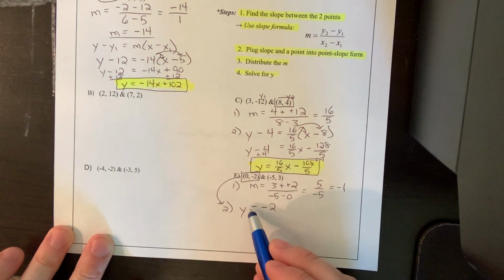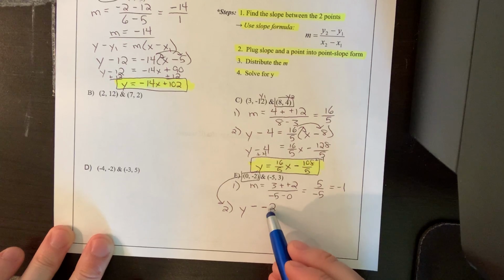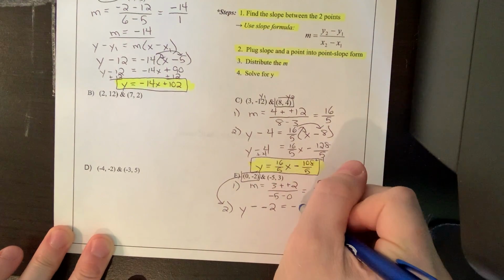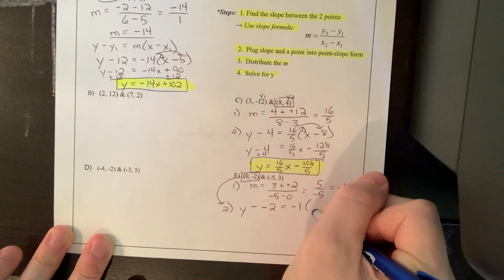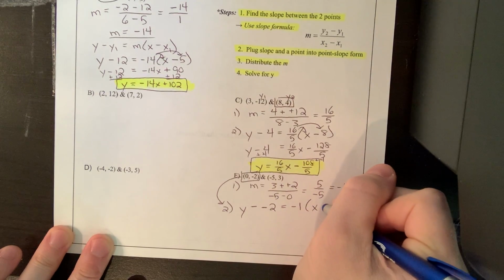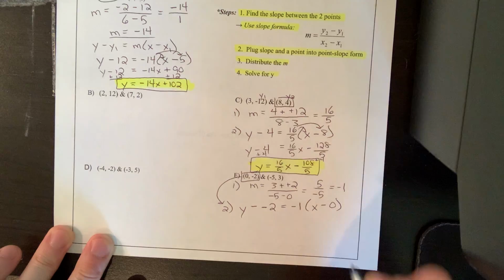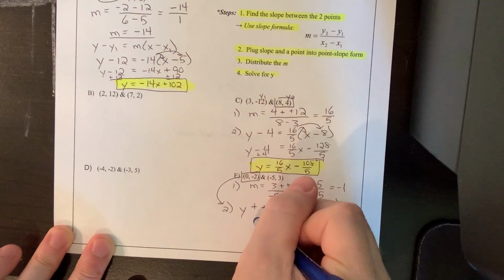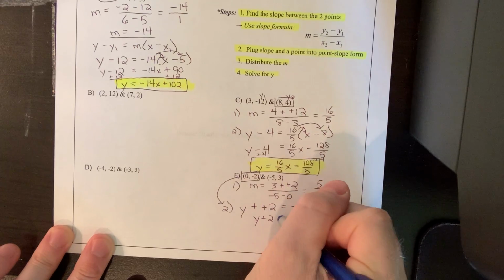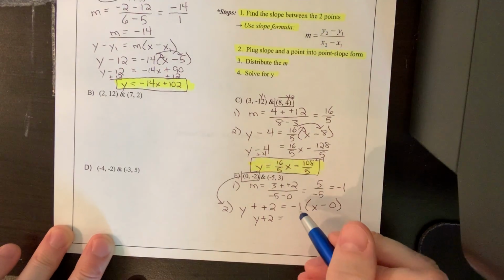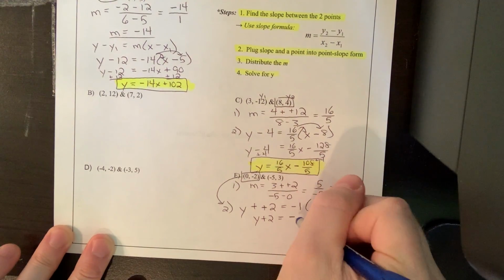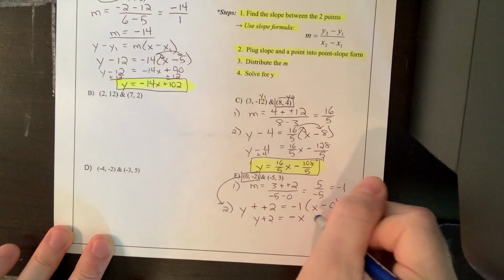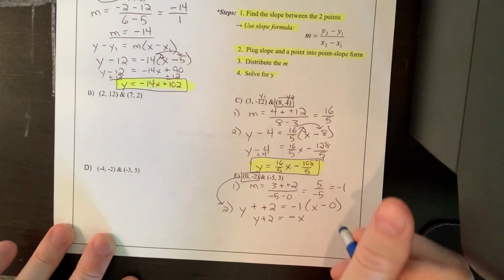So the formula says y minus y1. Well, in this case, y1 is -2. Okay, then we got our slope, which is -1, parentheses, x minus 0. All right, that's pretty easy to figure out. So we can simplify this over here. Y minus -2 is just y plus 2. Okay. -1 times x is -x or -1x, and -1 times 0 is 0, so I can just get rid of that. There's nothing over here now.